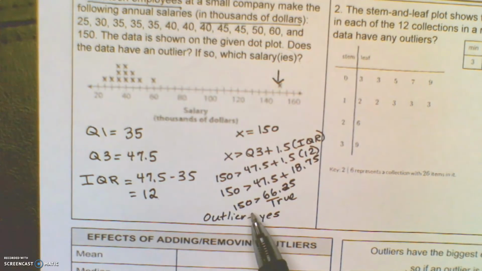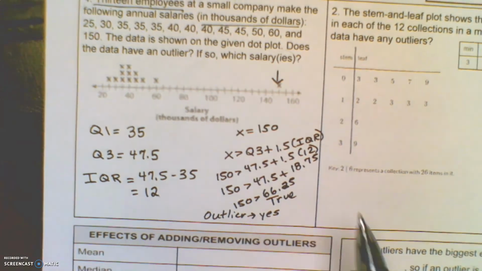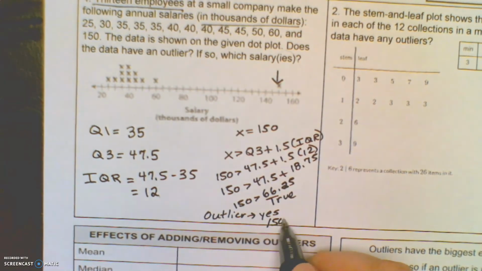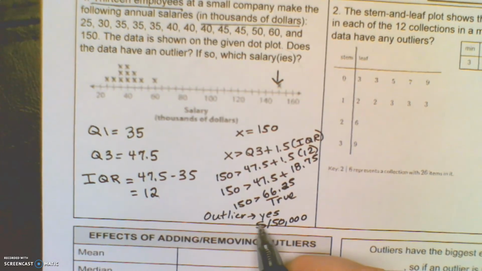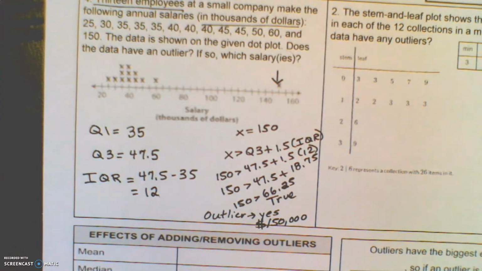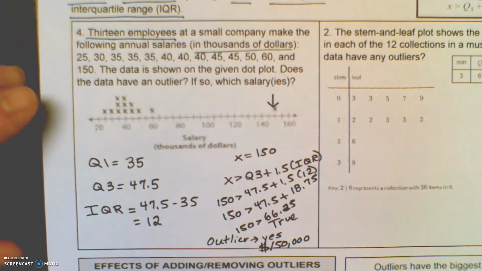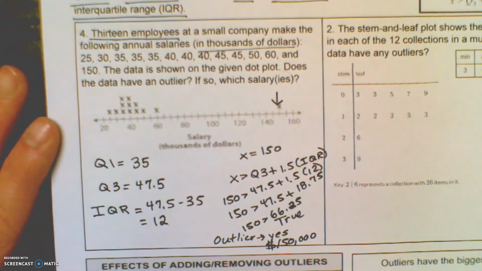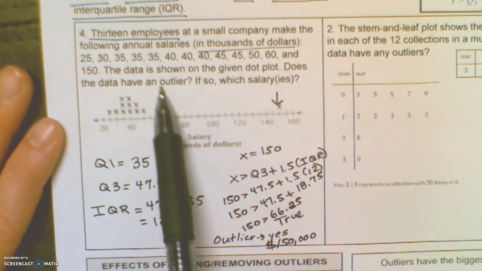The salary that is the outlier would be $150,000. So this means most of the employees, 12 of the employees, are making salaries located in here.